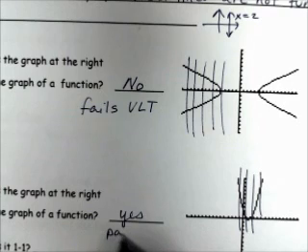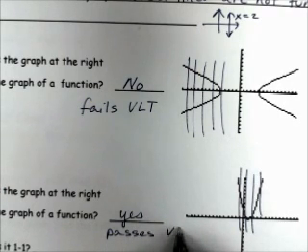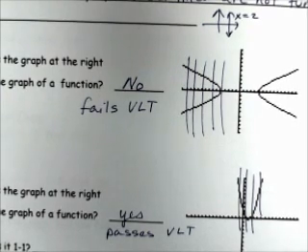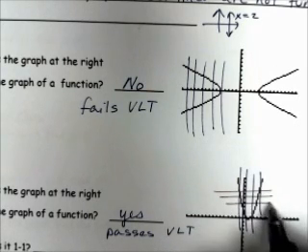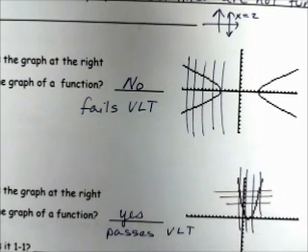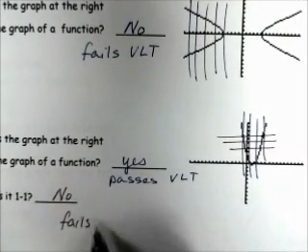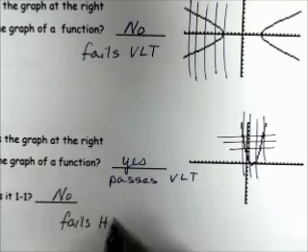Passes the vertical line test. Is it one-to-one? So if we draw horizontal lines, does it pass the horizontal line test? No. It's not one-to-one because it fails the horizontal line test.